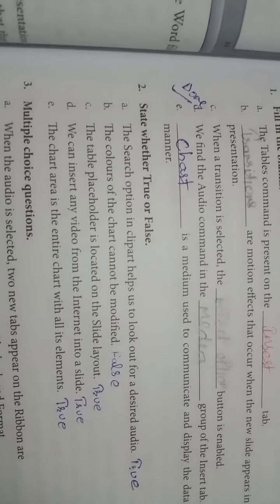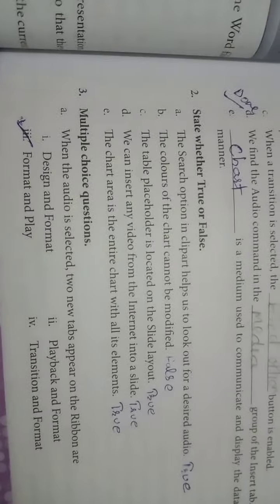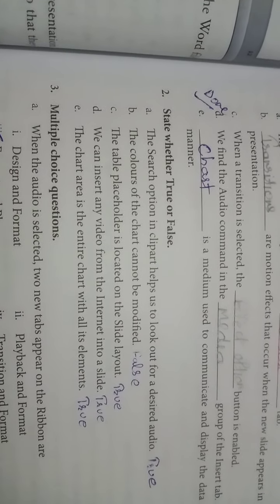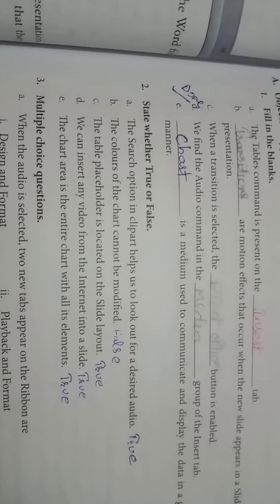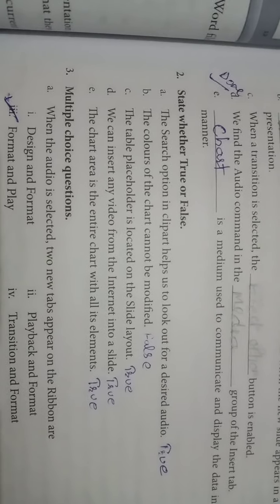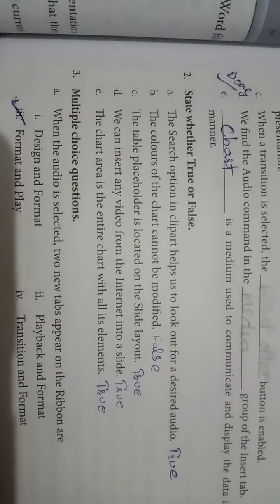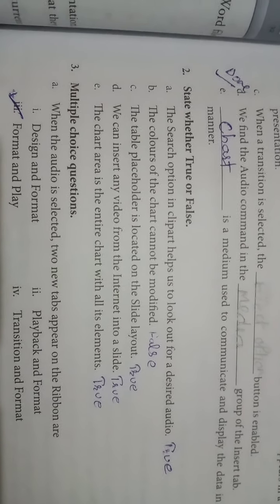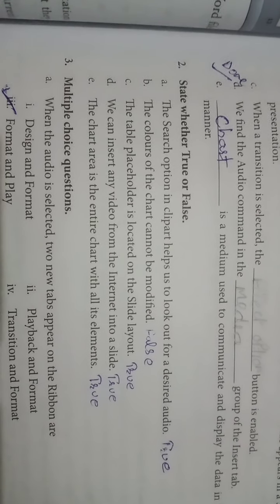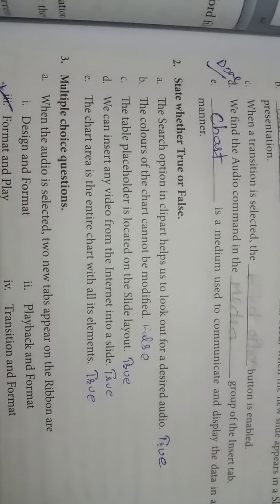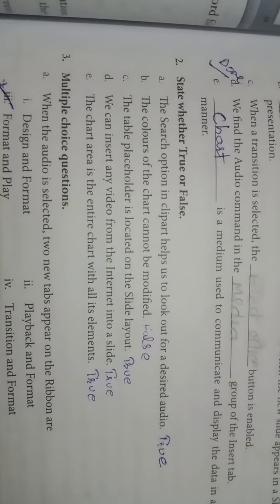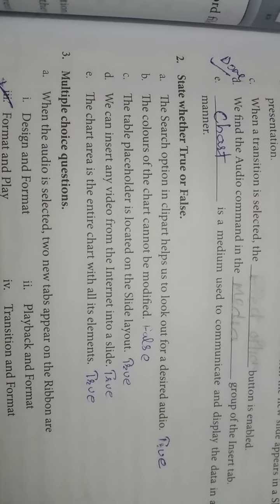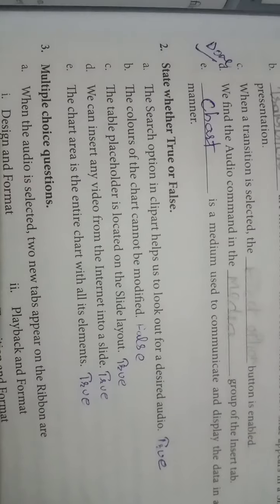The true and false are like this, and then after you have to do the MCQs as well. The true false: the search option in clip art helps us to look out for a desired audio. True. The color of the clip art cannot be modified. False. The table placeholder is located on the slide layout. True. We can insert video from the internet into a slide. True. The chart area is the entire chart with all its elements. True.